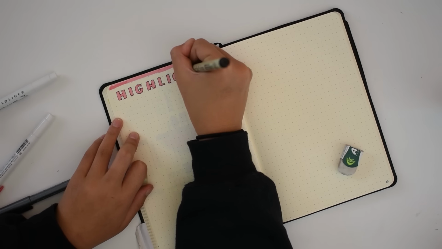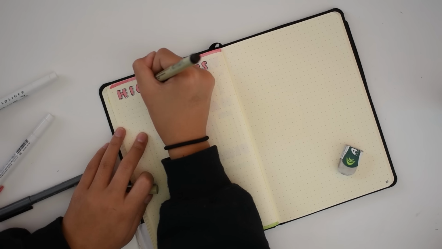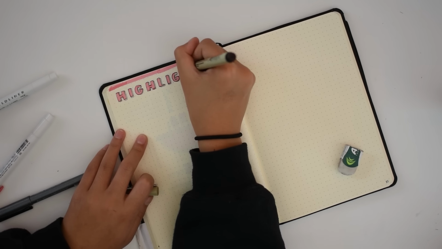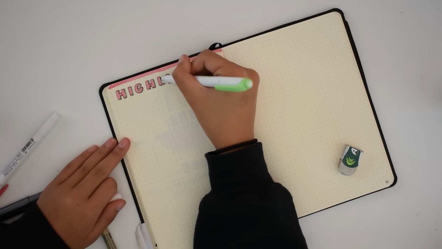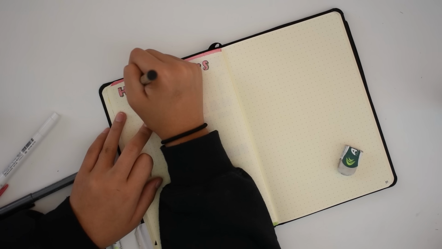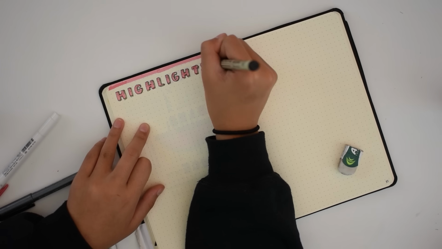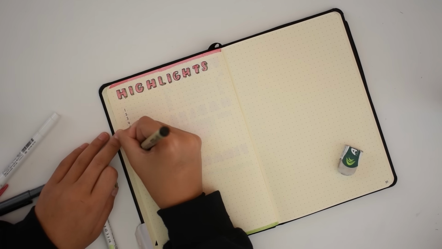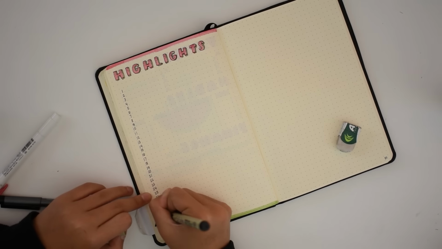Now I'm switching over to another spread, and this left side page is dedicated to highlights. If you've been watching my videos for a while and you saw my plan with me's from earlier in 2018, this highlights spread is meant for me to document one thing that was the highlight of my day, kind of a cross between a journal focused on positivity and a gratitude journal.